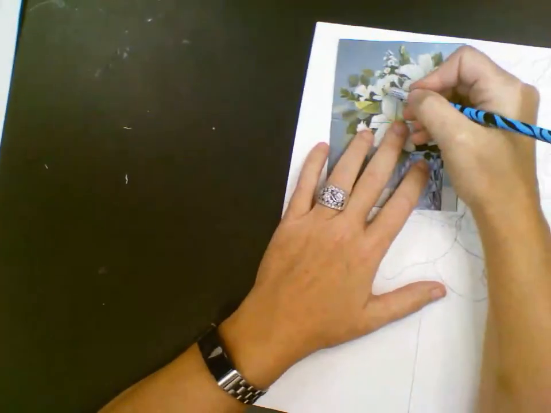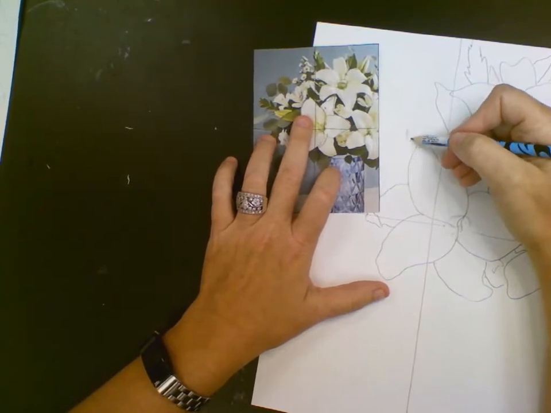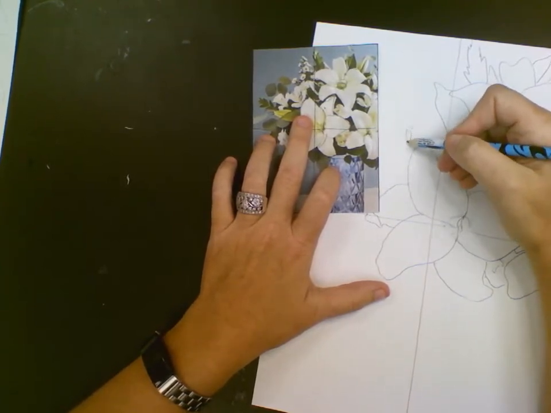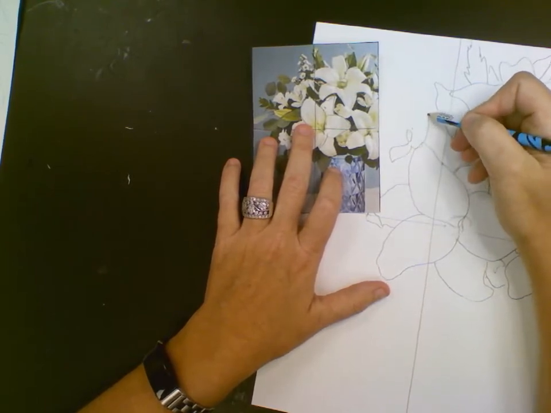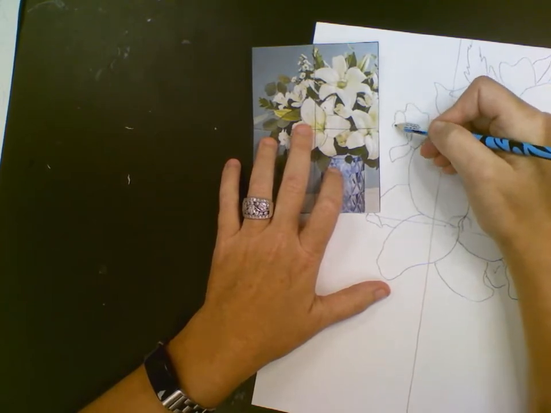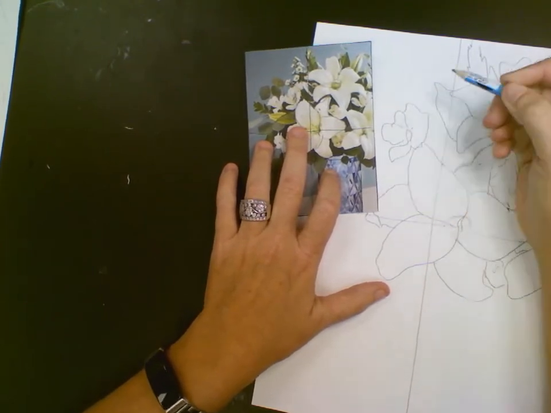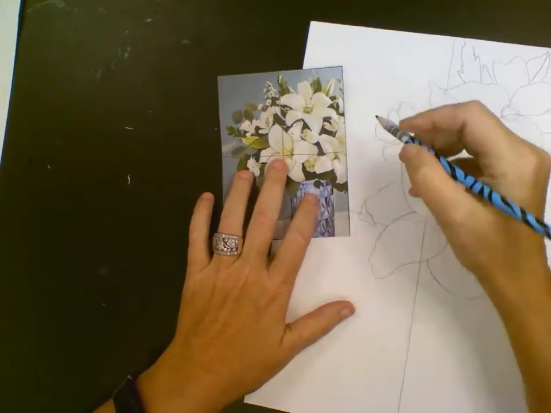I'm going to draw the center of this. It's going to come out from the center. Notice I'm not taking a whole lot of time on a lot of details. I'm just getting that shape in there. And then there's another one right here.